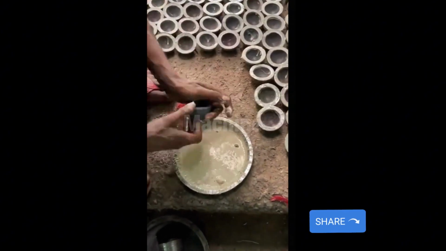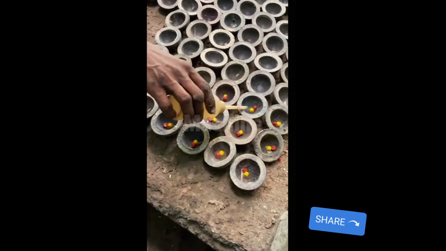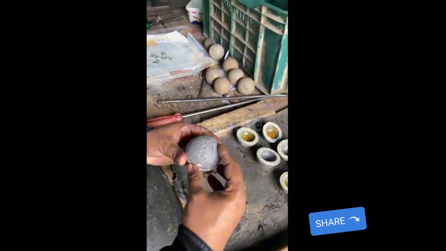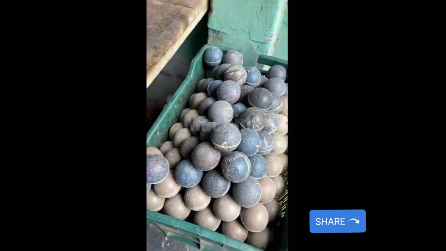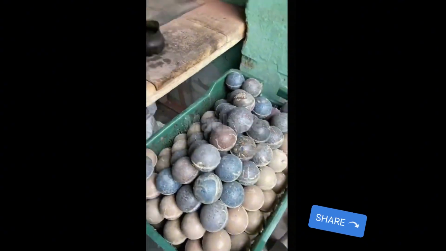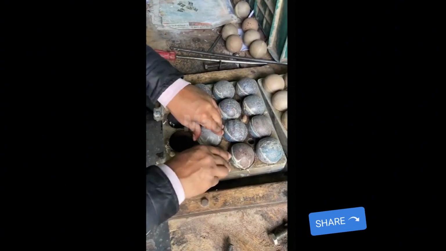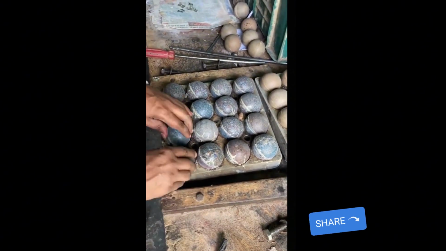What do you think this production line is? This is a tennis ball production line. Natural and synthetic rubber. This is the main ingredient that makes up the ball core. The rubber is carefully selected to ensure elasticity and durability.